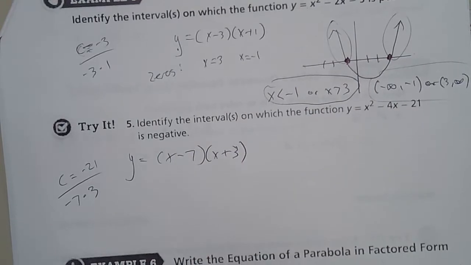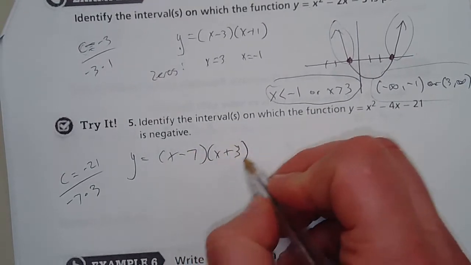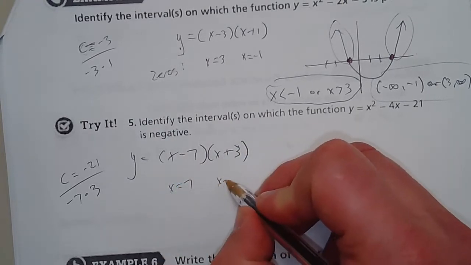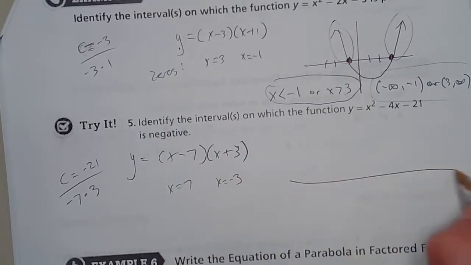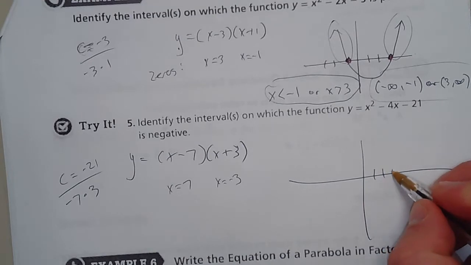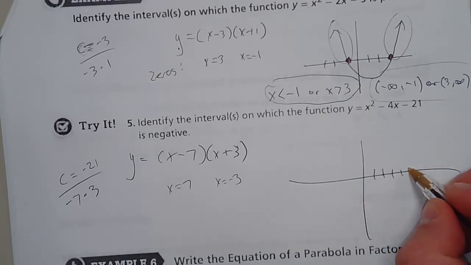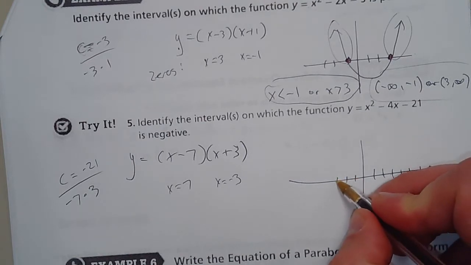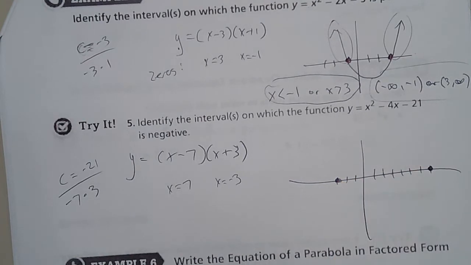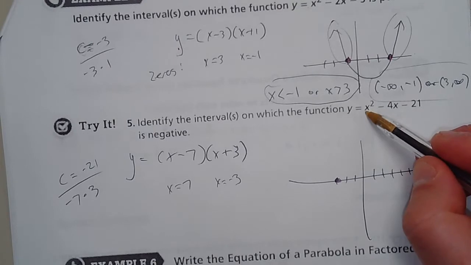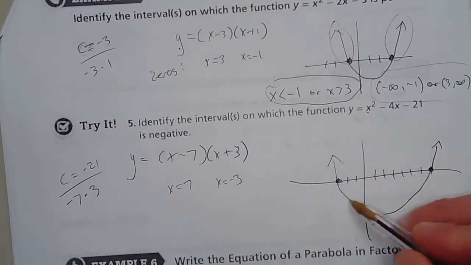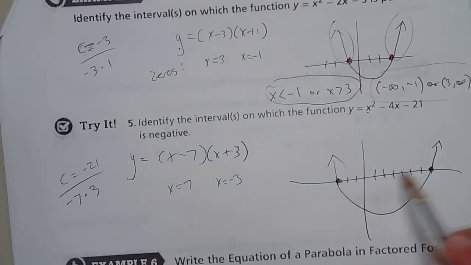And now I know the zeros, because the zeros are what values make these equal 0. So this would have to be 7, and this would have to be -3. Graphically, we have a 0 at 7, 1, 2, 3, 4, 5, 6, 7, and a 0 at -3, 1, 2, 3. Lastly, a value is positive, so this does have to open up. And I don't really care how low it goes. I just care about these values.